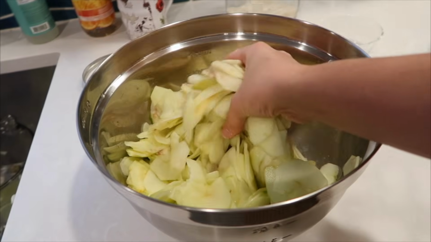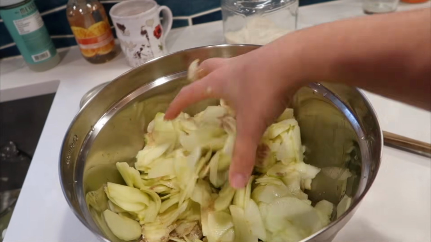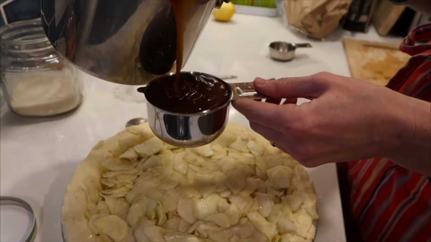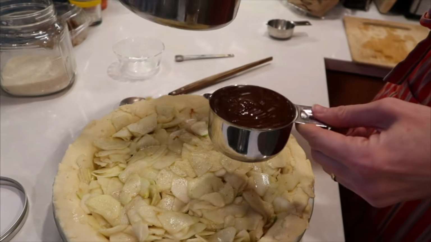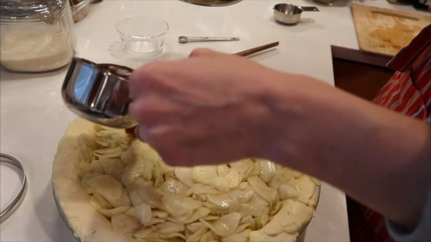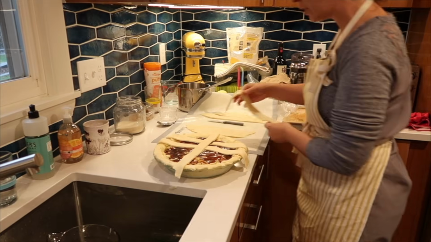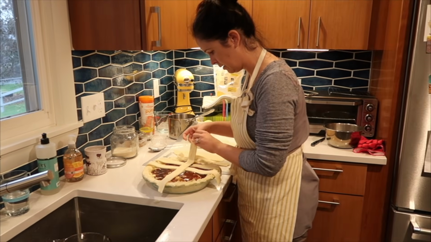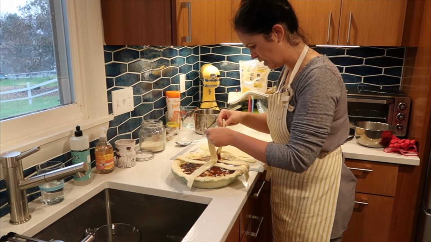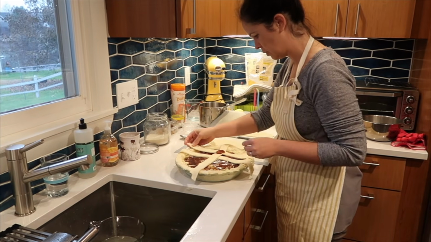Okay. Then we mixed the apples in with the other dry ingredients. We packed the apples into our pie shell and drizzled on the caramel sauce, which got too thick as it cooled. We overcooked it. And finally, we make the lattice top for the pie. I had some problems and I kept messing it up. What is wrong with me? I am like really screwing up.